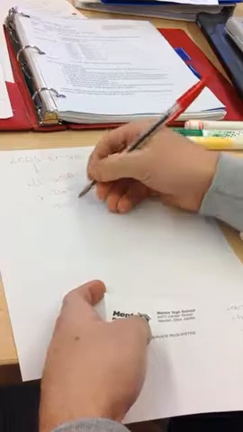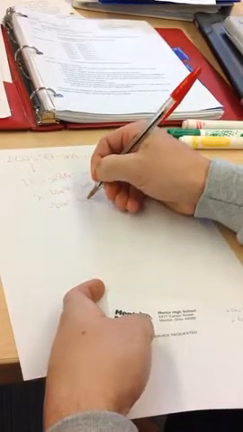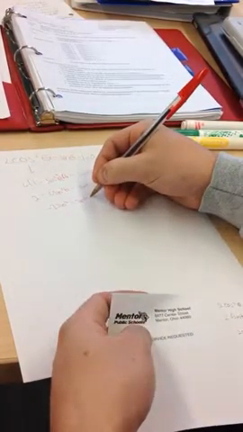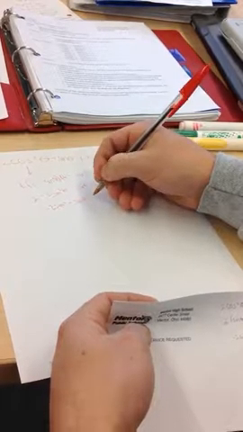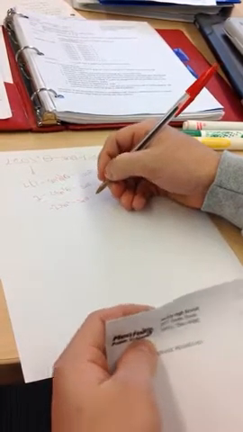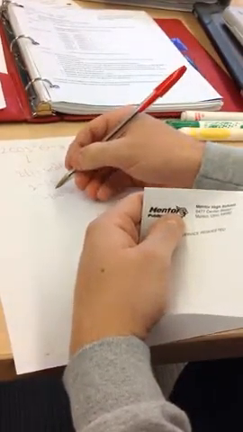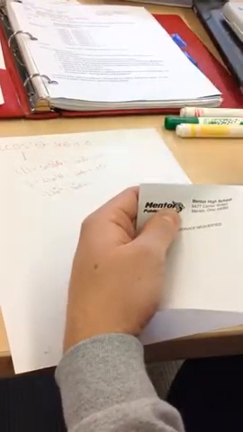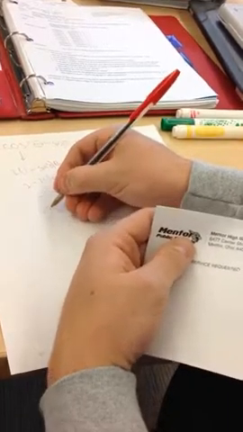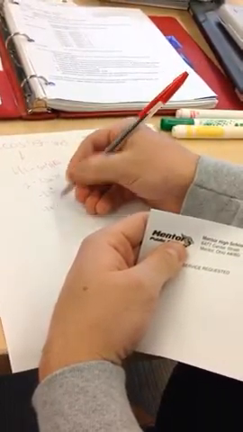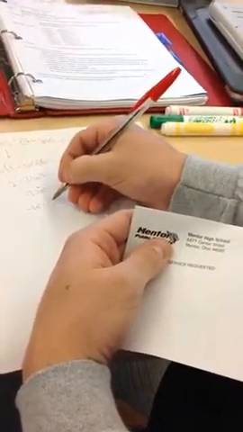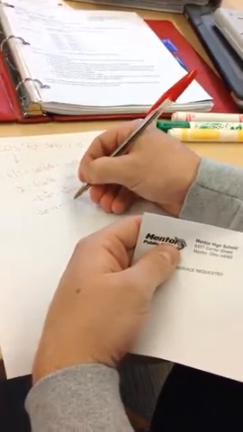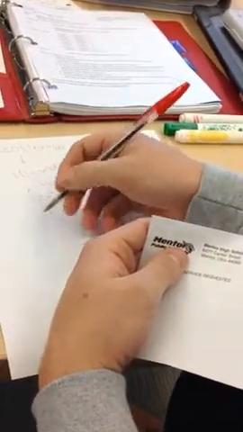Next, we're going to combine like terms and make this negative 2 sine squared theta minus sine theta plus 1. And then from here, what I like to do is treat these sines as x's. So we'll make it negative 2x squared minus x plus 1. And then from here, we're just going to factor.